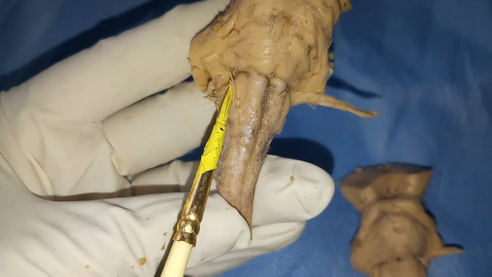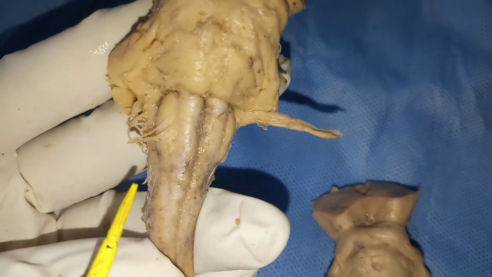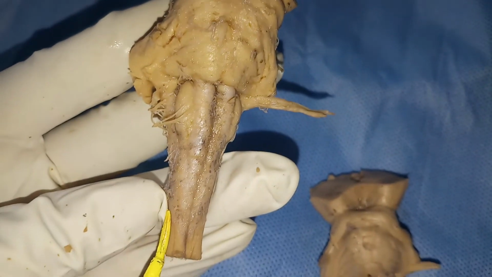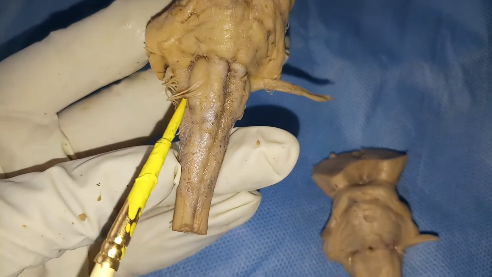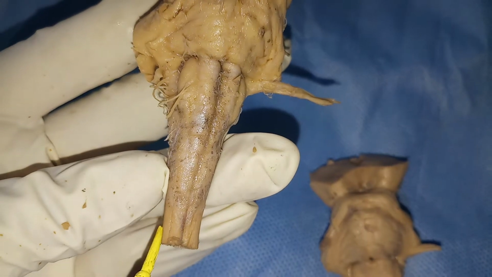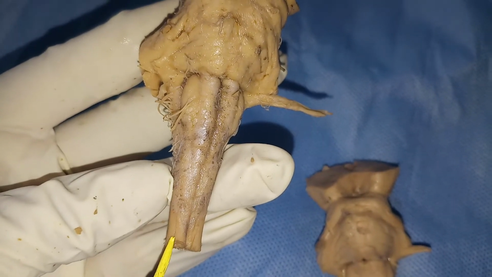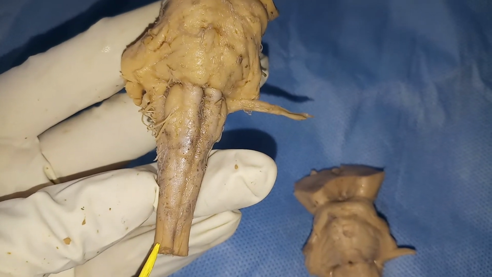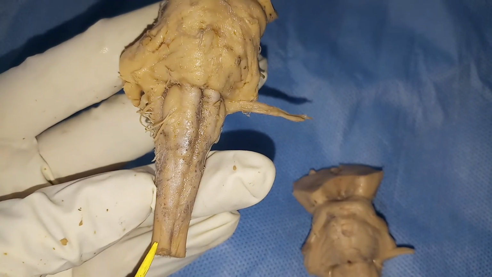These are the nerve rootlets of hypoglossal nerve. And this anterolateral sulcus lower down is continuous in the spinal cord also. From where the hypoglossal nerve rootlets are coming out, in the spinal cord this sulcus gives rise to the ventral rootlets of the spinal nerve.